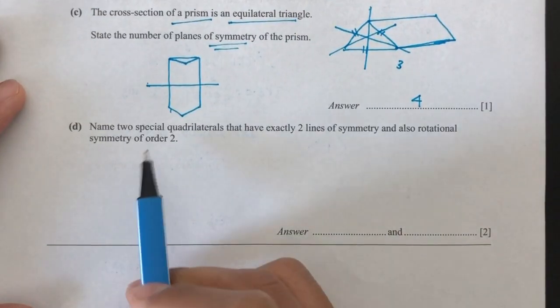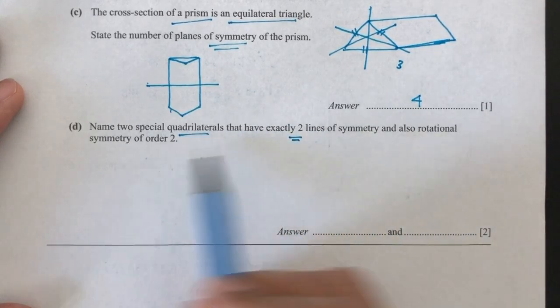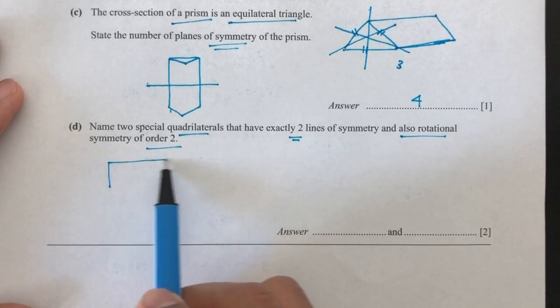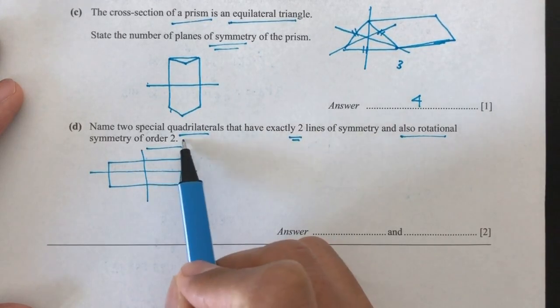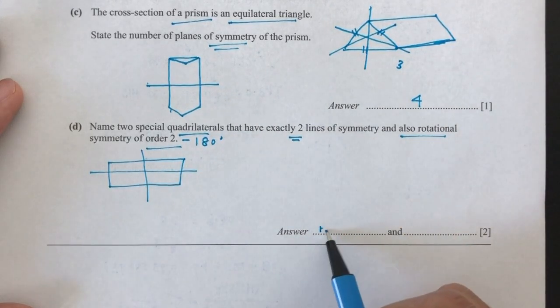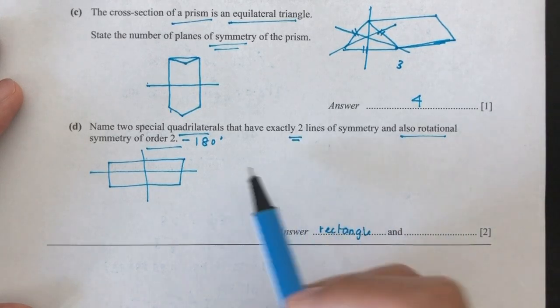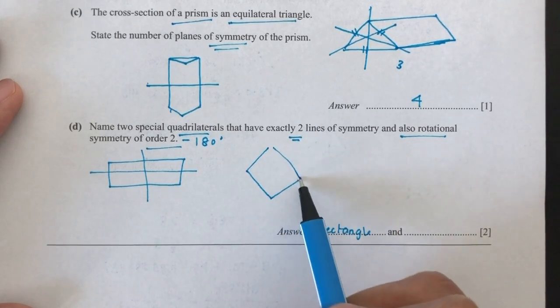Now for part D, name the two special quadrilaterals that have exactly 2 lines of symmetry and also rotational symmetry of order 2. The first one is pretty obvious. It's a rectangle. So it has 1 line here and 1 line here, and this is 180 for the rotational symmetry. So this is the first one, rectangle. And now by elimination, I found that the other one will be a rhombus, which is of this.